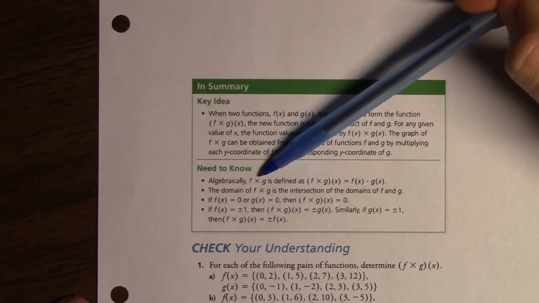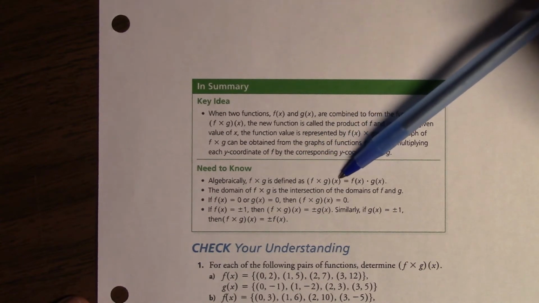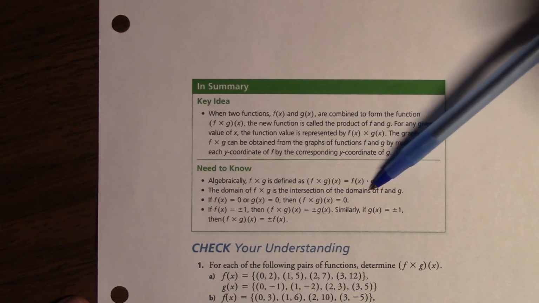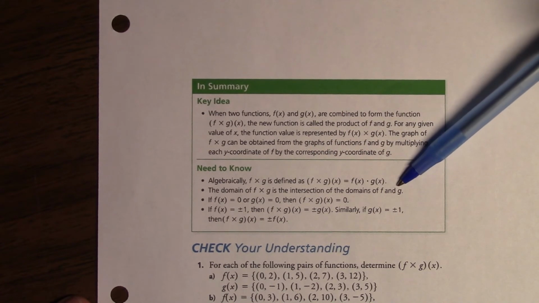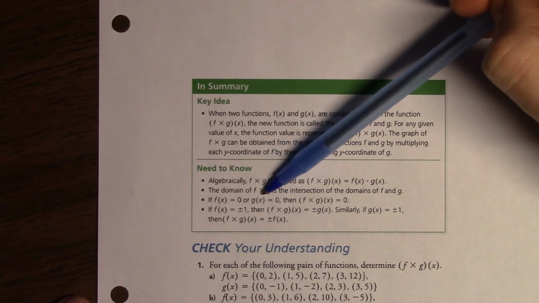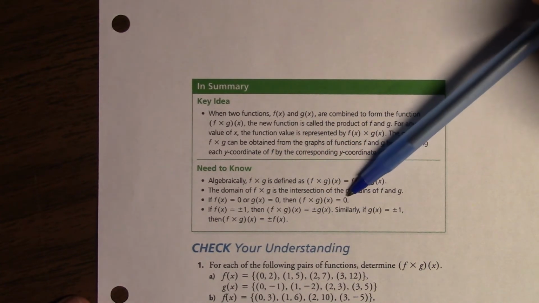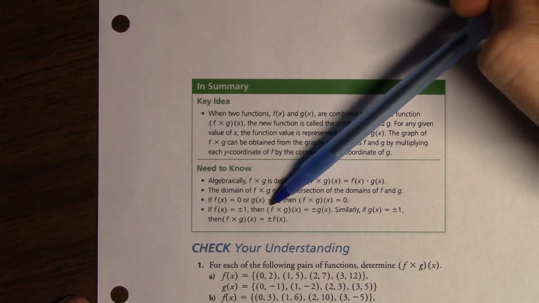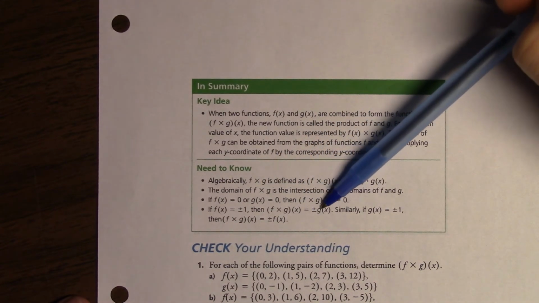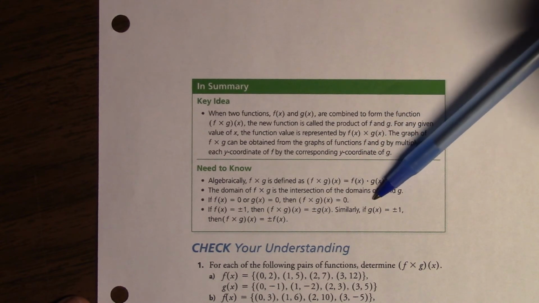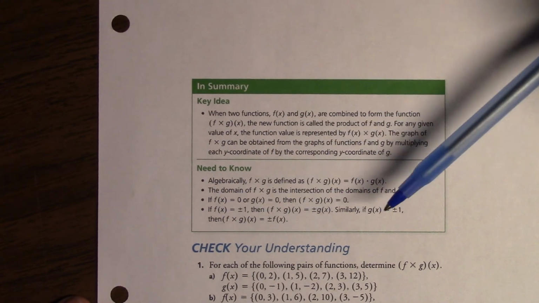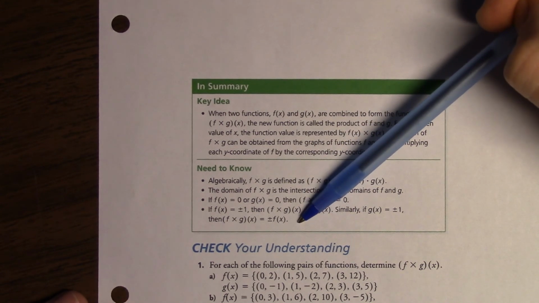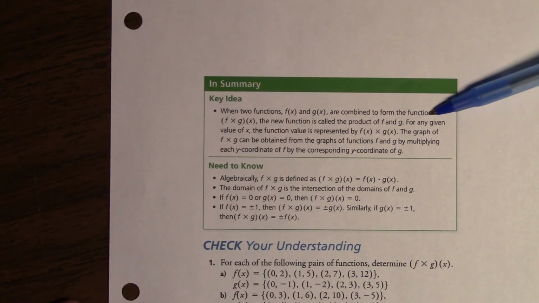Algebraically, f·g is defined as (f·g)(x) = f(x) times g(x). The domain of f·g is the intersection of the domains of f and g. If f(x) = 0 or g(x) = 0, then the product is also equal to 0. Similarly, if f(x) is equal to plus or minus 1, then (f·g)(x) is equal to plus or minus g(x). And if g(x) is equal to plus or minus 1, then (f·g)(x) is equal to plus or minus f(x). Any questions about any of this?